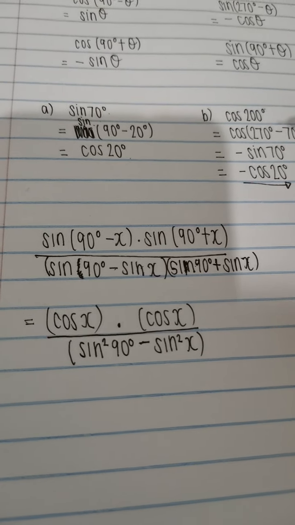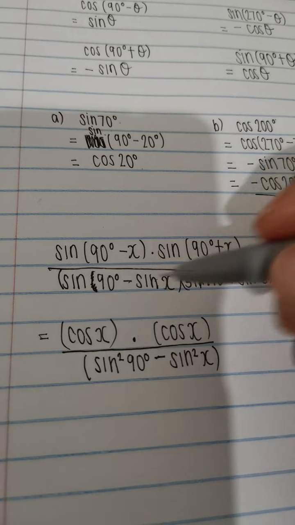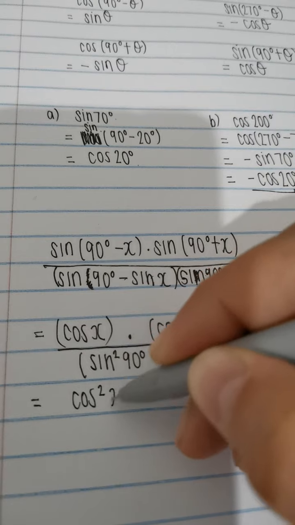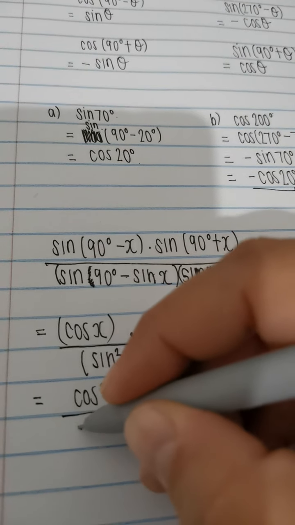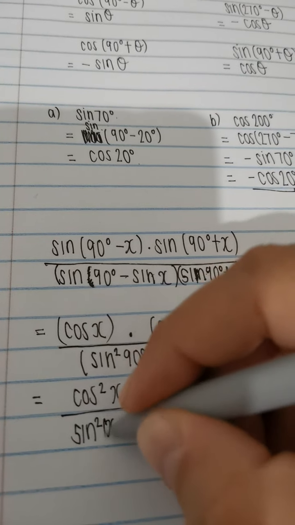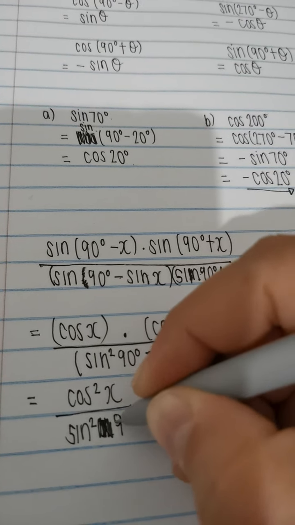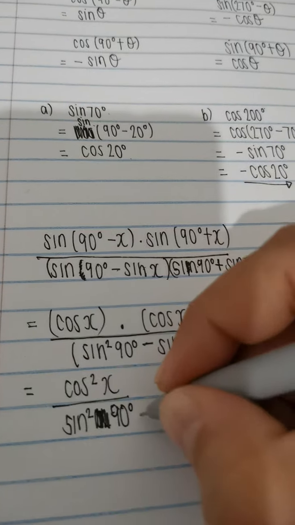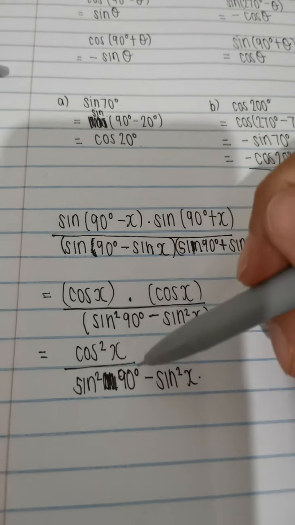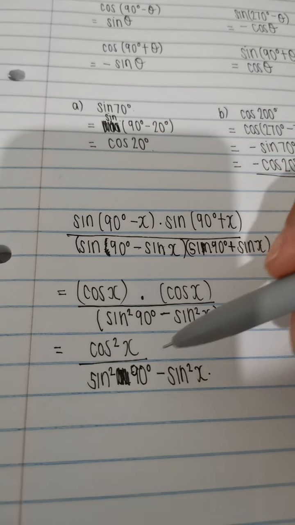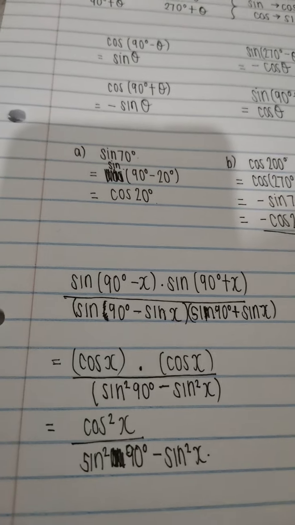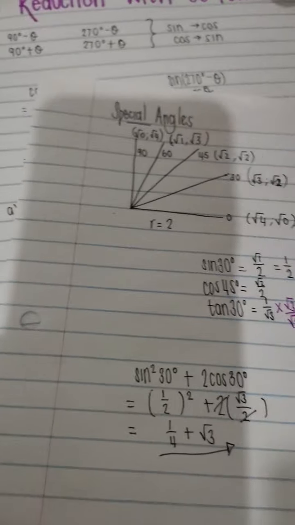And then we need to simplify this even further. So what are we going to do? This here at the top gives me cos squared x over sine squared 90 degrees minus sine squared x. Right, if you look at this over here, I have a special angle, right? Let's go back to our special angle page. We are looking for sine of 90.